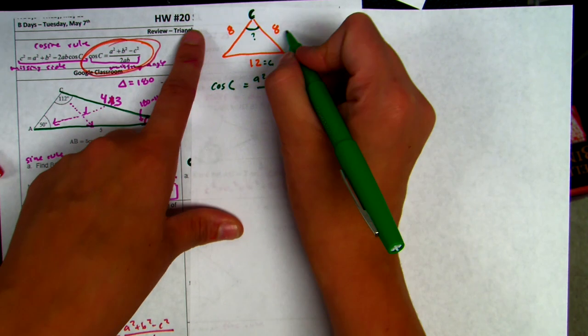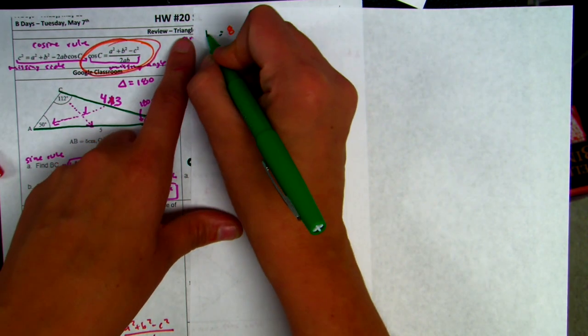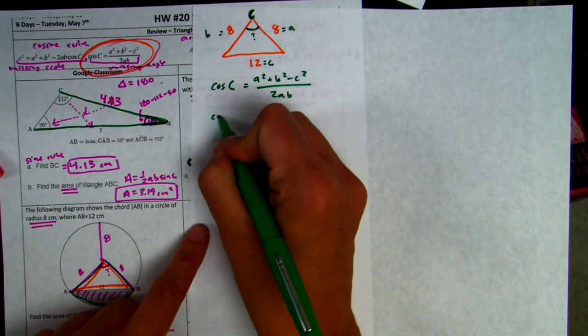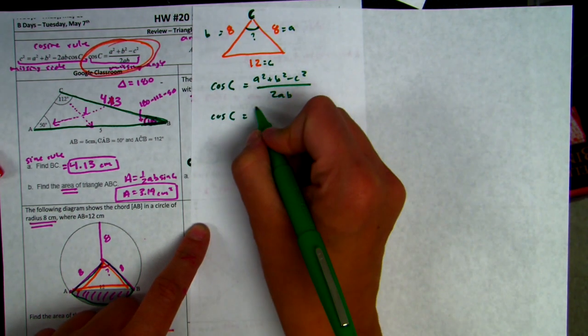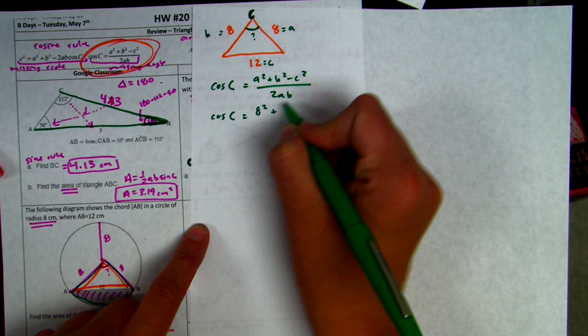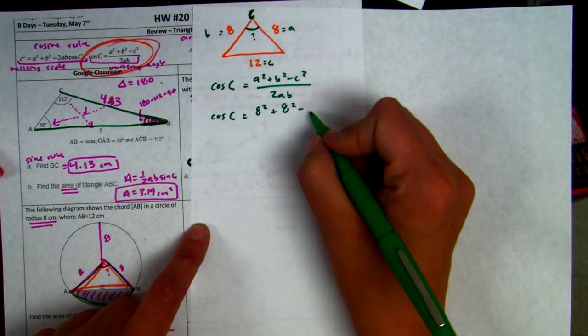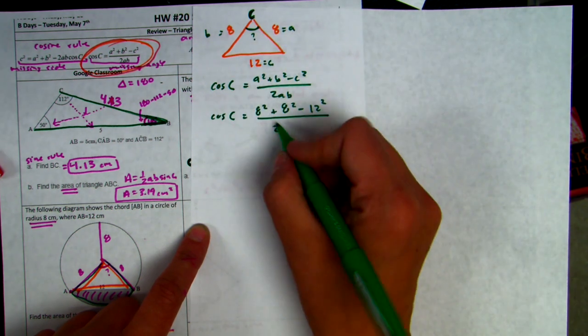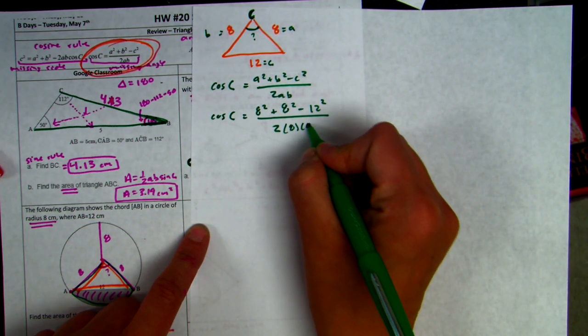Well, these two sides are also the same value, so it doubly doesn't matter which one's a and which one's b. I'm just going to plug in what I know. Cosine C is equal to 8 squared plus 8 squared minus 12 squared, all over 2 times 8 times 8.